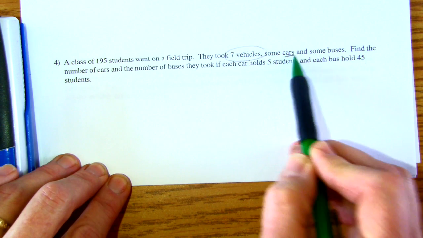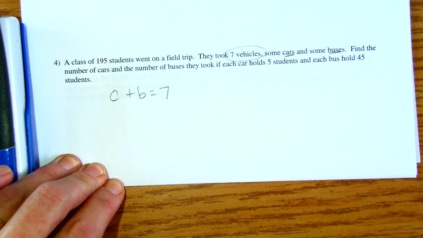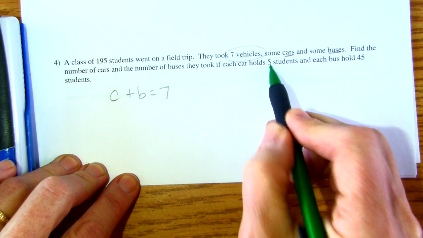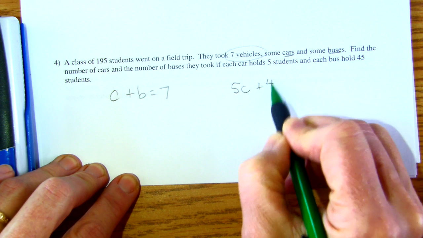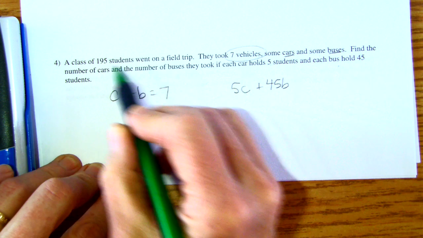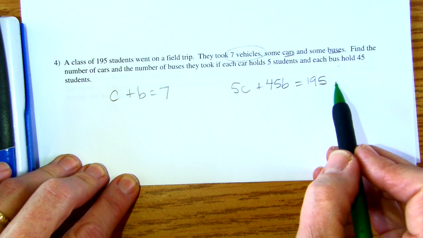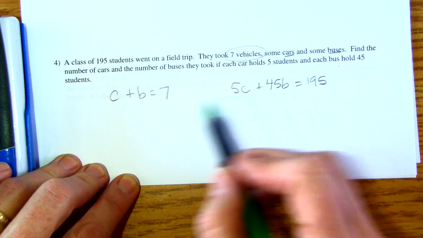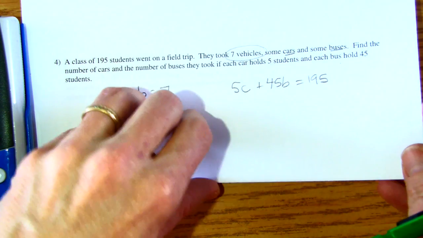Again, 7 vehicles, cars, and buses. So C plus B equals 7. And a car holds 5. So for every car, I get 5 students. For every bus, I get 45 students. And total, there were 195 students. And again, if you wanted to put these in your calculator, or GeoGebra, you've got to change them to Y and X, or in GeoGebra, we're going to use function notation.